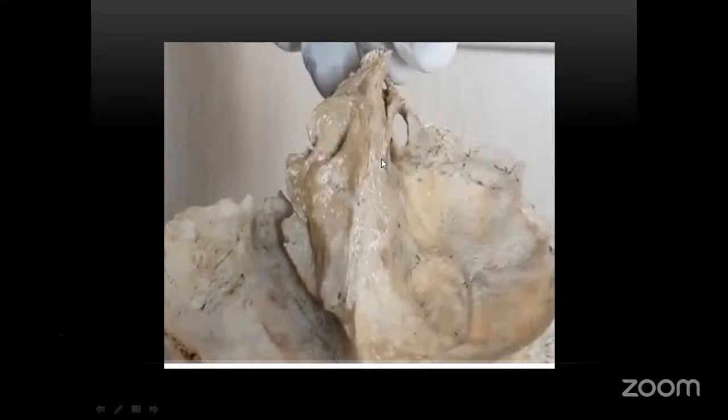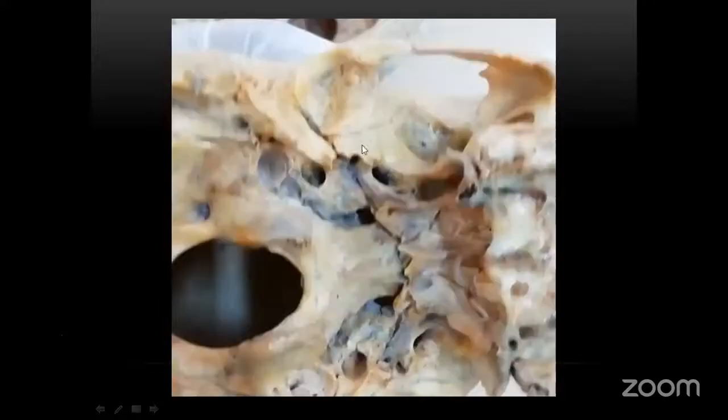The internal carotid artery travels through there from here, and the internal acoustic meatus will be here, and jugular foramen will be here. This is the apex of the petrous part of temporal bone. This is the base of the petrous part of the temporal bone. This is the inferior surface of the petrous part of the temporal bone. It is very easy to memorize. Look at here.